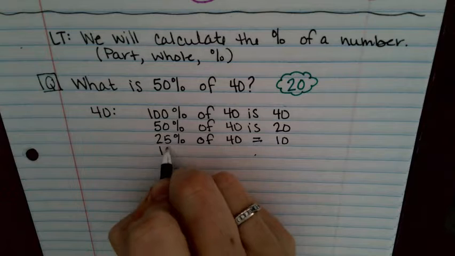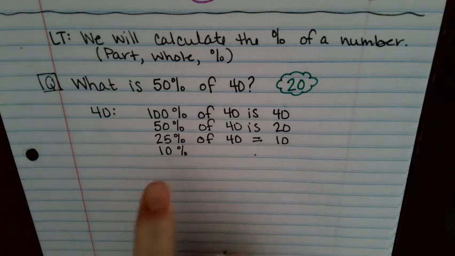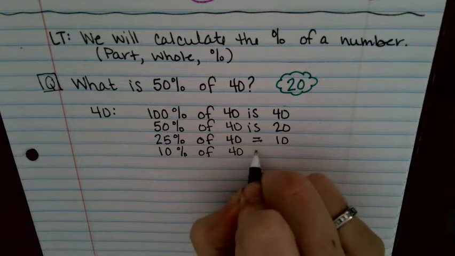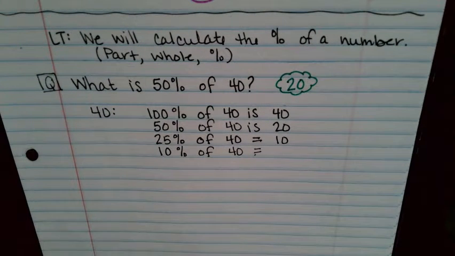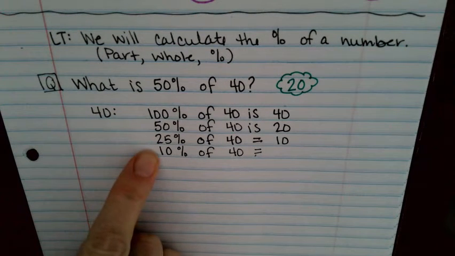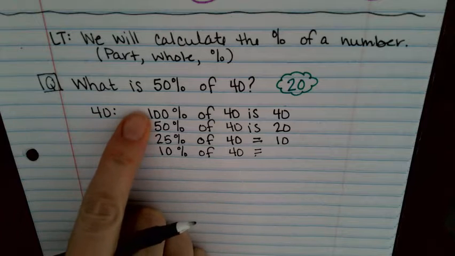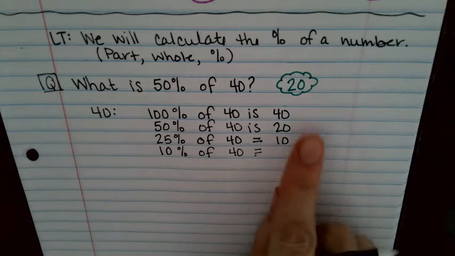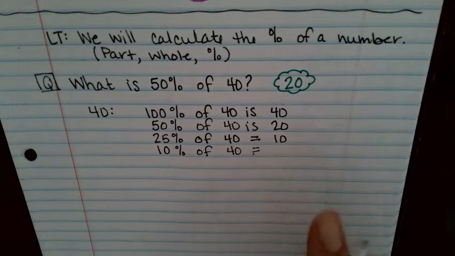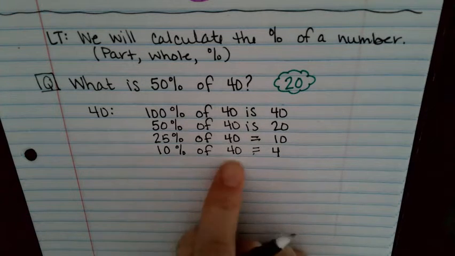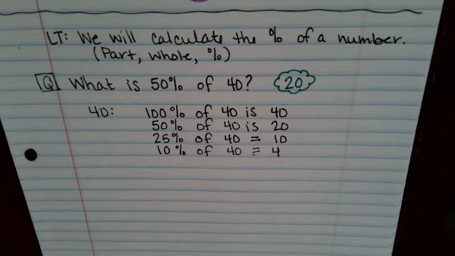Some other fun amounts to find are 10%. I know that 10% of 40 equals, well, let's think about this. If I have 100 and I break that into 10 equal pieces, I get 10. So I did 100 divided by 10 to get 10. 40 divided by 10 is 4. So that means 10% of 40 is 4.